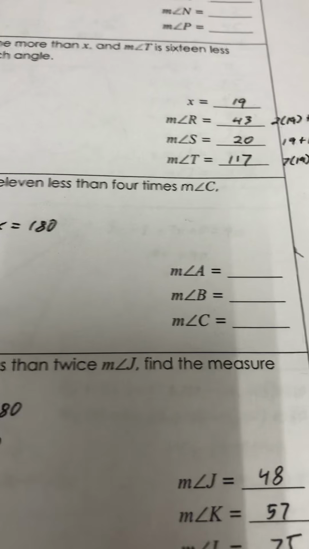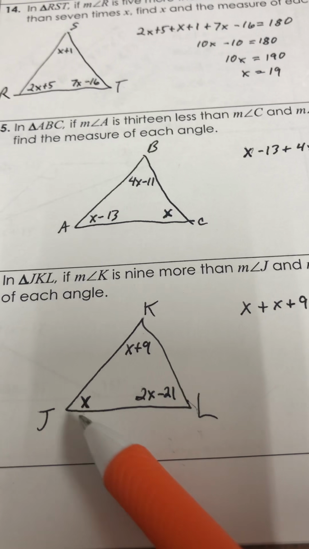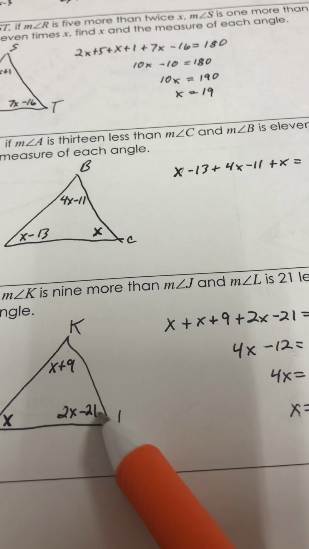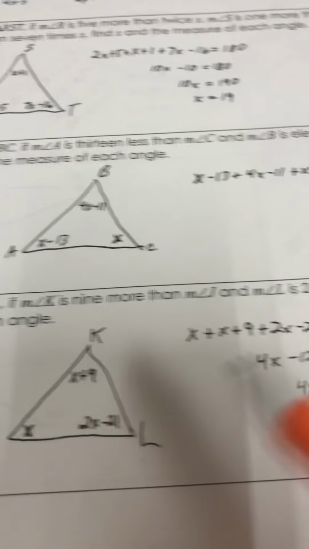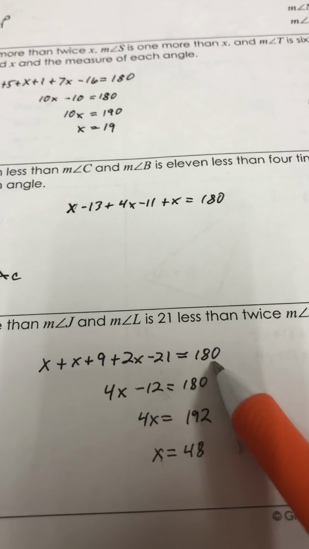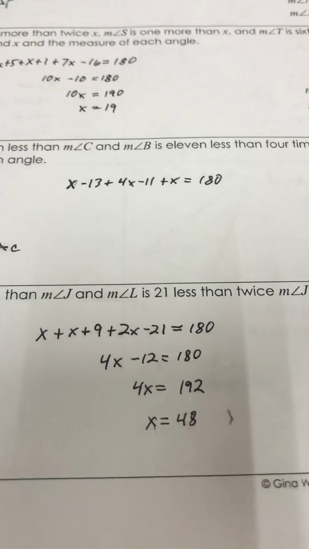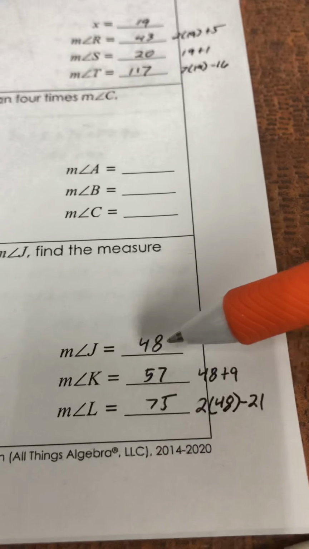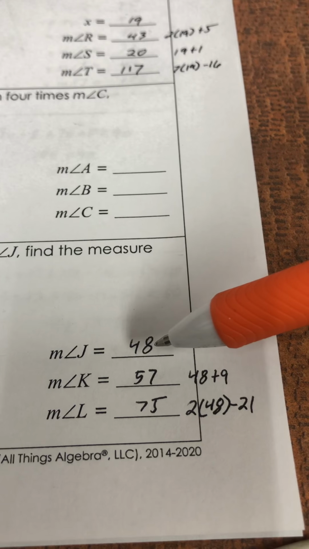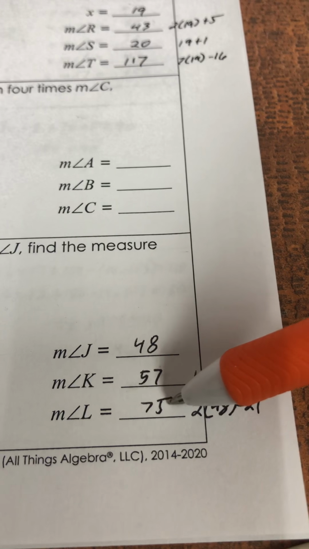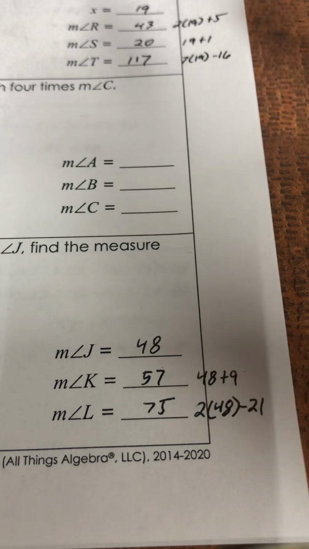Okay, 16. Same thing as 15. They don't tell you what J is, but they relate K and L to J. They say that K is 9 more than J, and they say that L is 21 less than 2 times J. So I just take these and I set them equal to 180. I combine like terms. I isolate the variable. I get x equals 48. Well, if x equals 48, that means angle J equals 48. And I take that 48 and I add 9 to it in order to figure out K. I take that 48 and I multiply it by 2 and subtract 21, and that gives me what angle L is. Okay, hopefully this all helps.